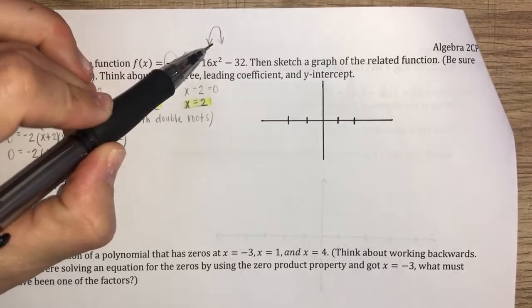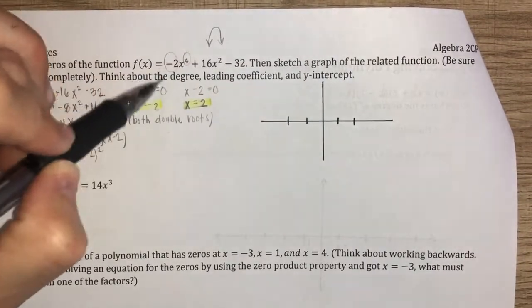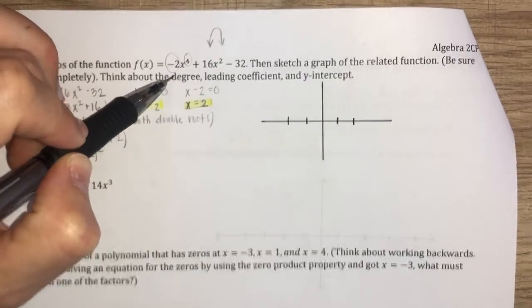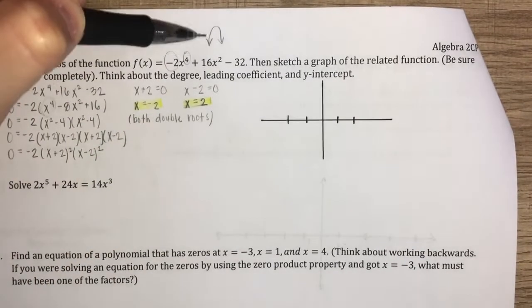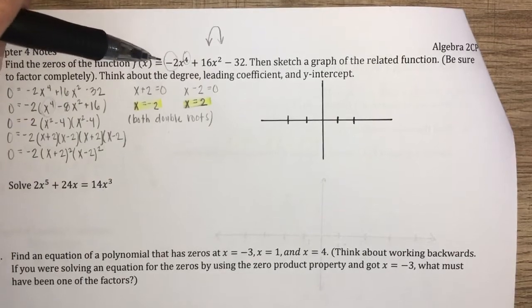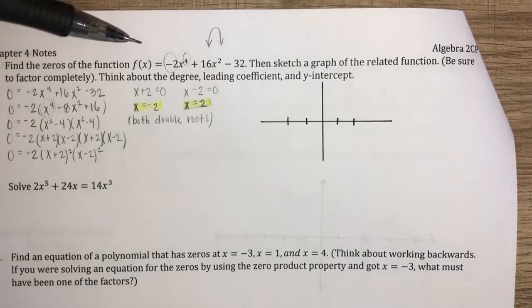So if it's an even degree, they both finish going in the same direction, and because it's a negative leading coefficient, they're both going to finish downward. If this was a positive 2, it would just be both finishing upward.